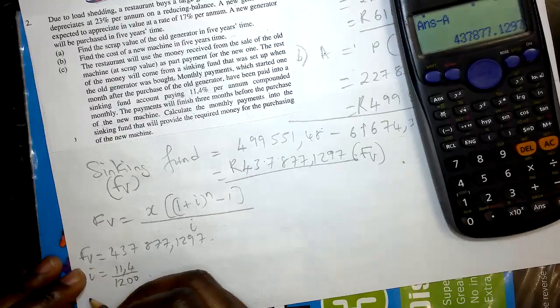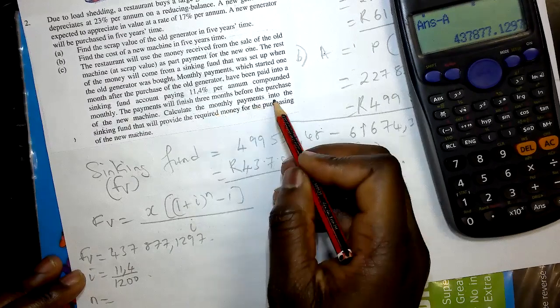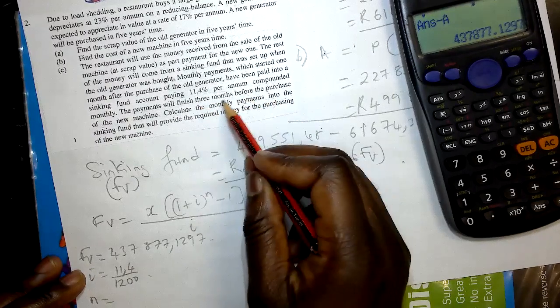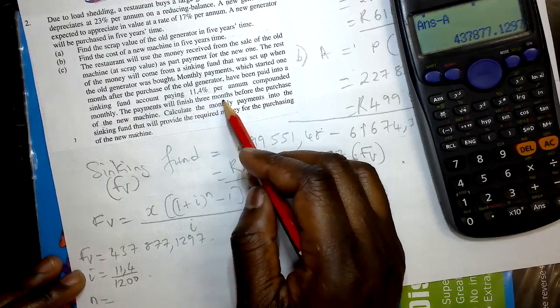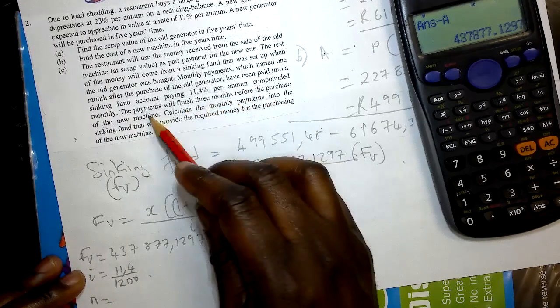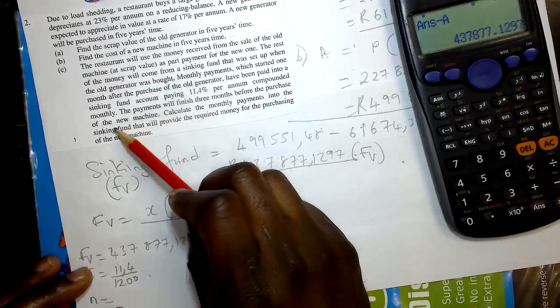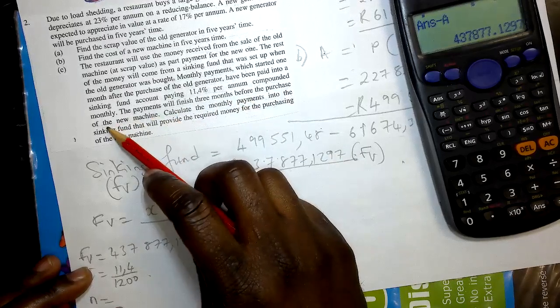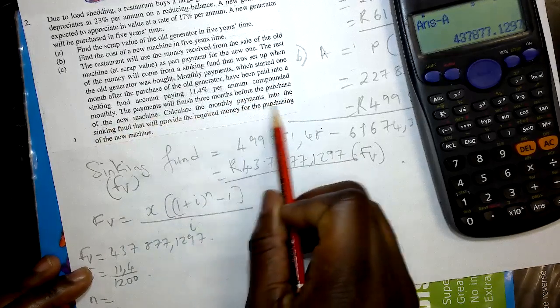Our N is very much tricky because they say it's going to end 3 months before purchasing. So the payment will finish 3 months before. What does it mean here? It means we calculate the sinking fund that will provide the required amount for purchasing the new machine.